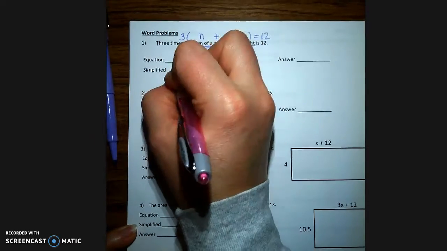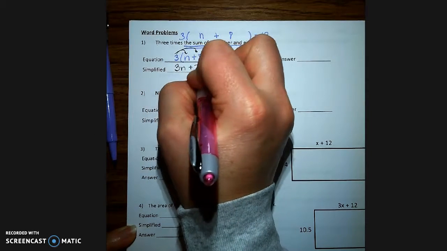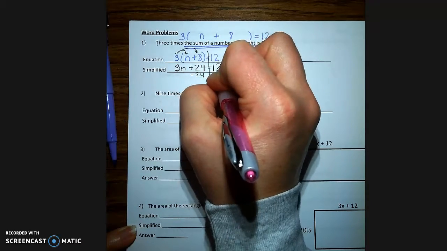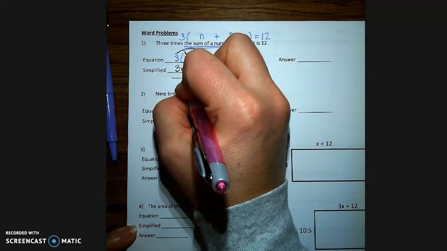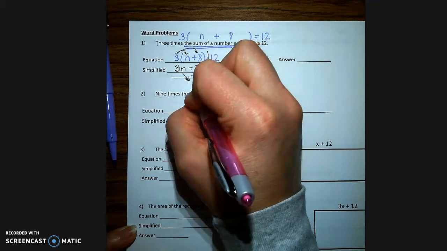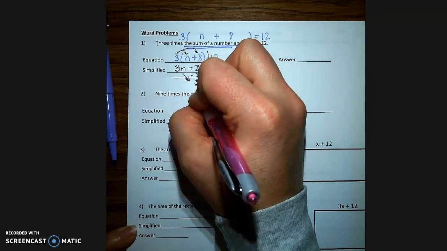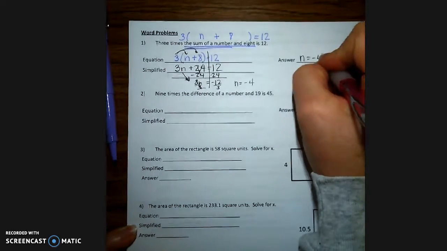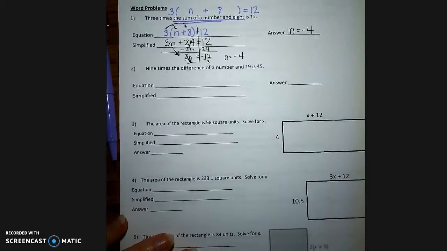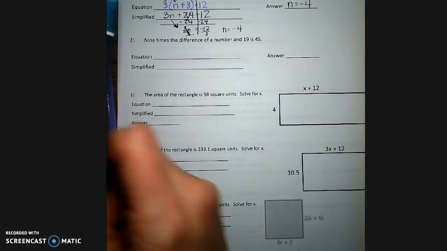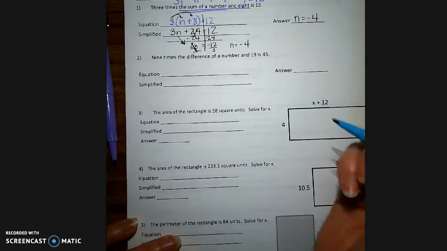When I simplify that, that means I'm going to pass it out. So I get 3n plus 24 equals 12. And now this looks very familiar. Subtract 24 from both sides. And I'm going to get n is equal to negative 4. So from words now into writing that equation and solving it.